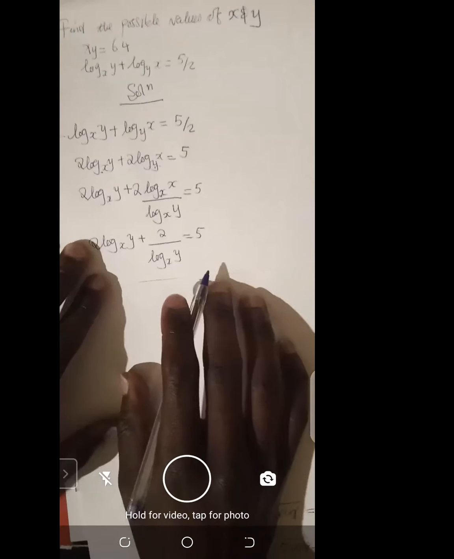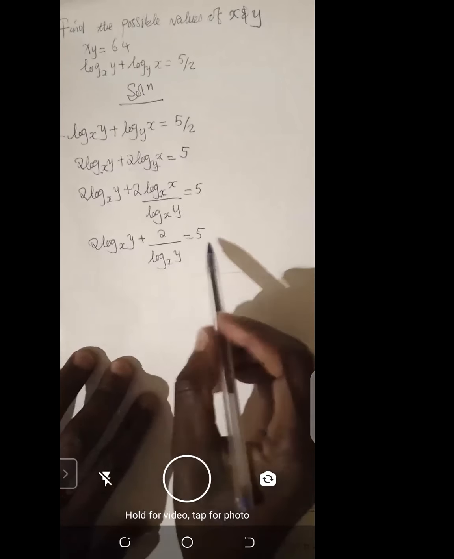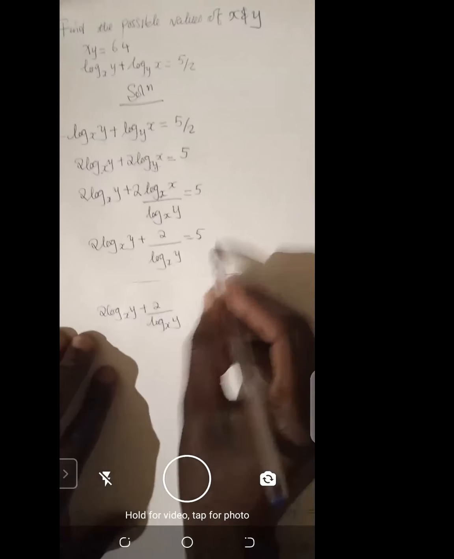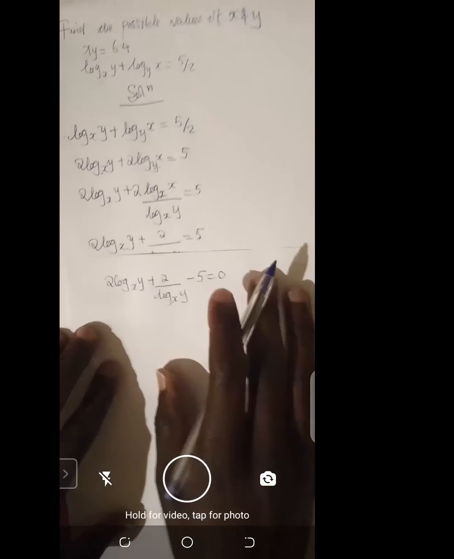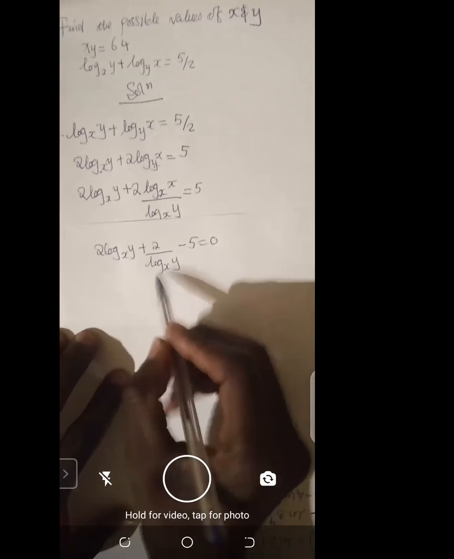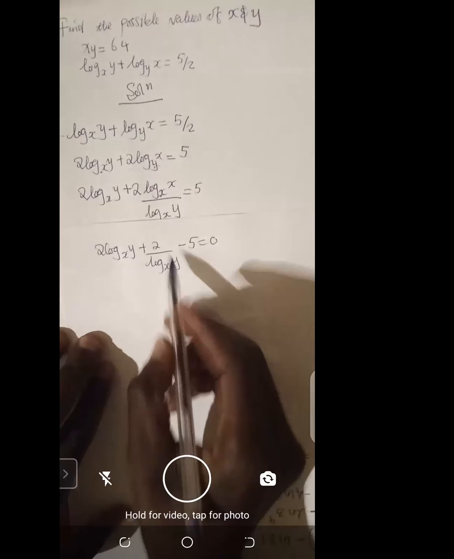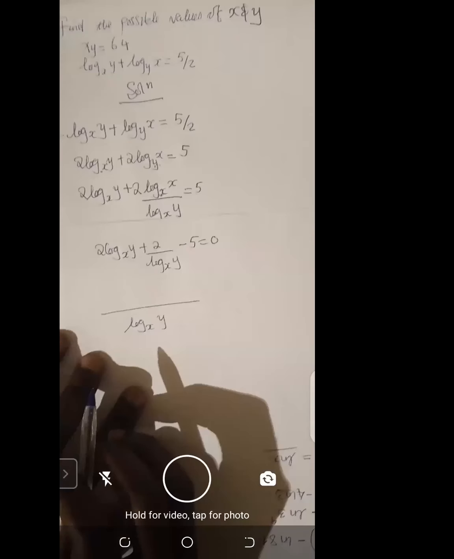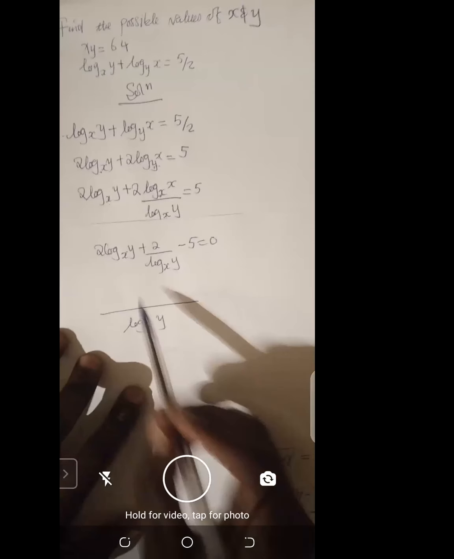But before that, you try to make this one look like an equation. So you say this is 2 log x y plus 2 over log x y. Then this one will be minus 5, being equal to 0, isn't it? Then you say, okay, I don't want to see a fraction here. So the common denominator is that one. So you have 1 there.